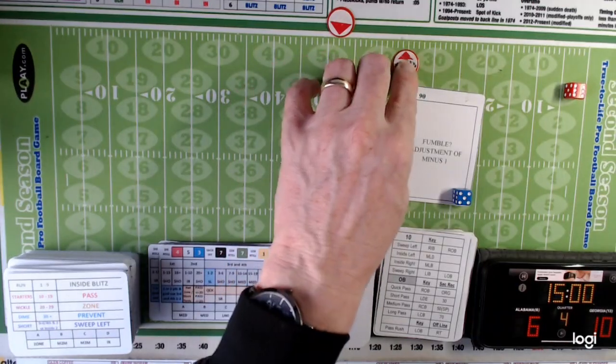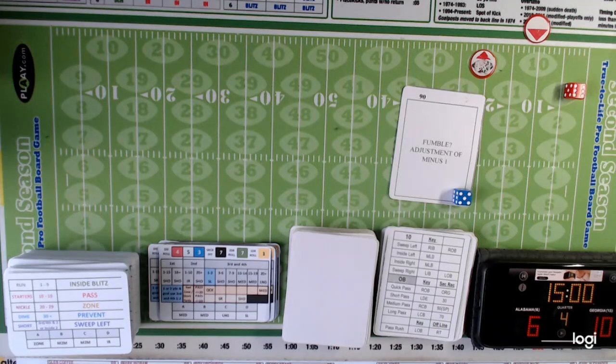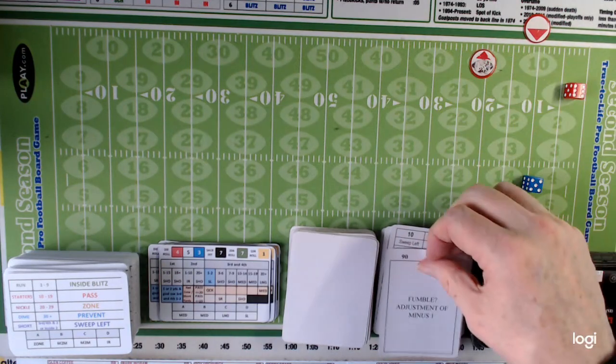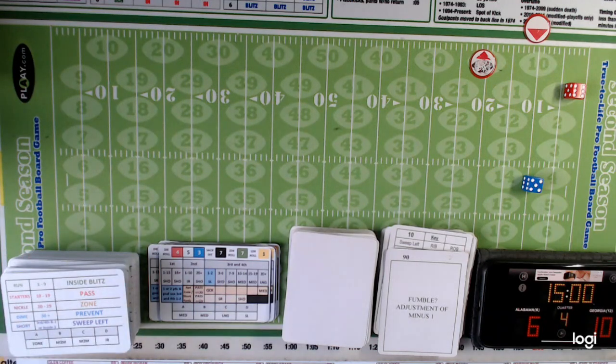So medium pass against the zone. 2-4 is going to be the defender, so they'll get a +1, right outside backer. On the medium pass becomes a 3, and it is a 3, so it's incomplete. 2nd and 10. Was there a penalty though? No, there wasn't. 2nd and 10 from the 21.